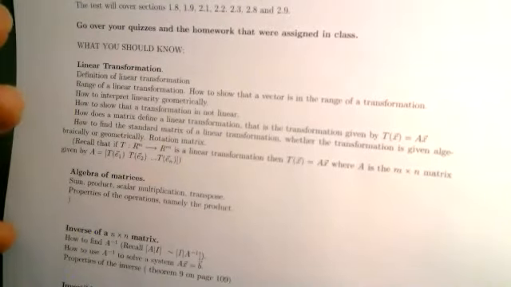linear transformation. So basically, what's a linear transformation? Transformation is nothing more than a function. It means it's a rule. You give it an input, it spits out an output. In our class, the input is a vector and the output is a vector. That's really the main idea of transformation.